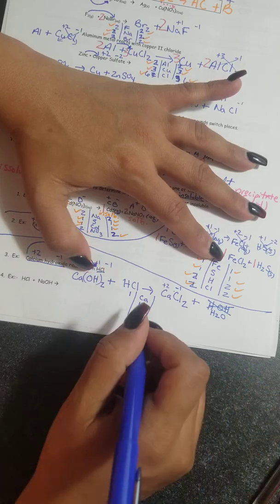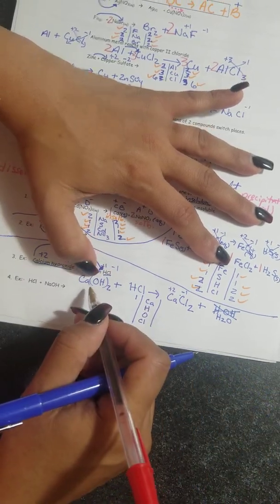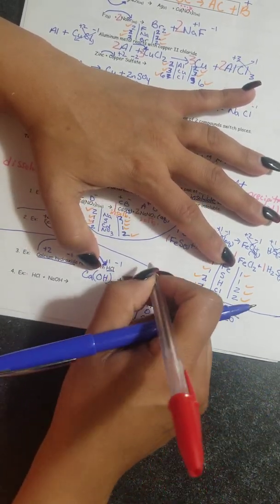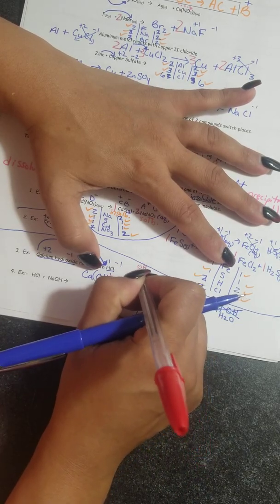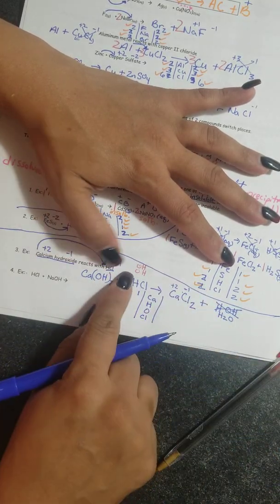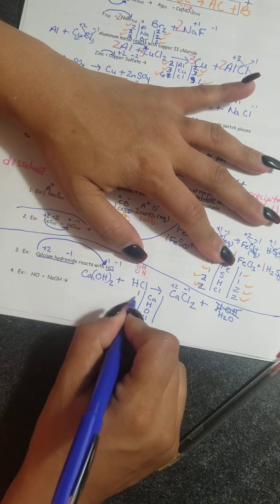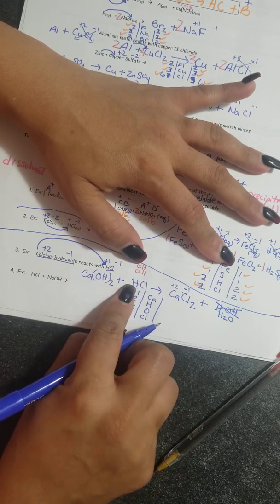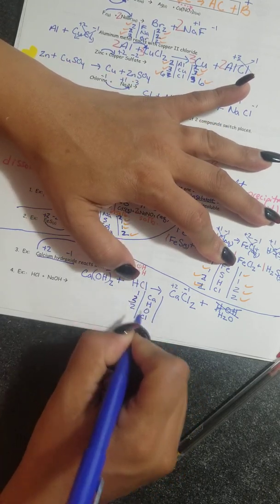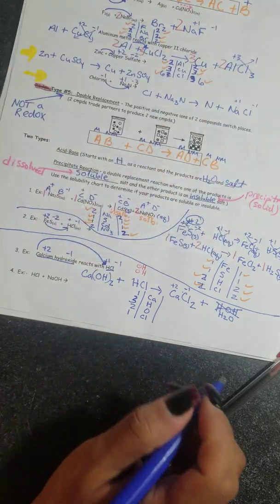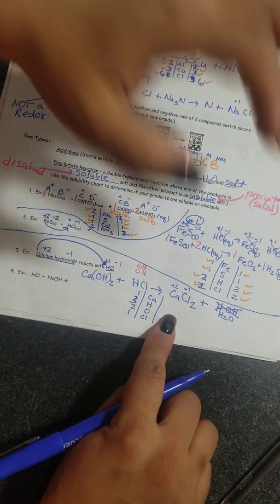Wait a minute. Because it's a polyatomic, I like to visually see it. OH, OH. So I have 2 O's. I have 2 H's. Plus there's another H. So I have 3 H's. Cl is 1.